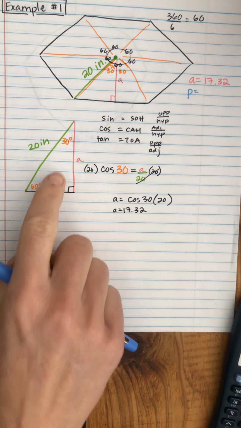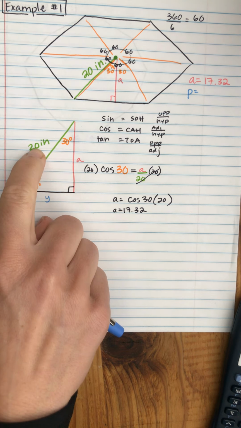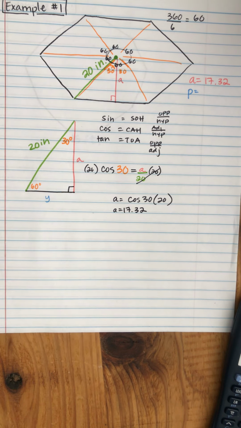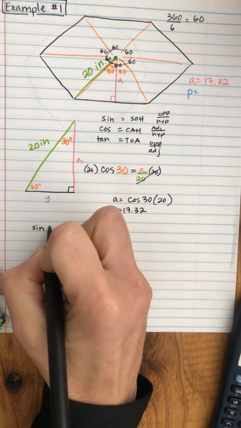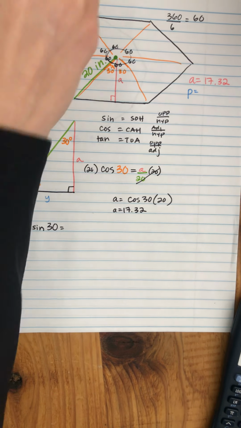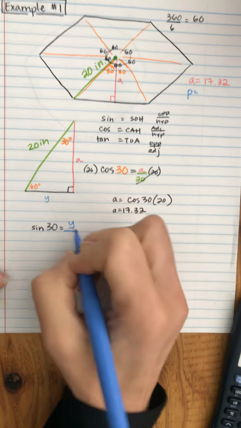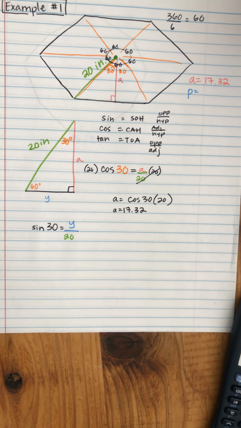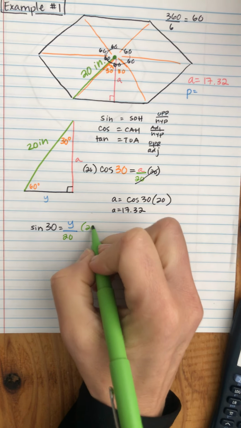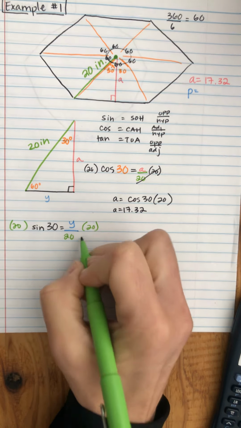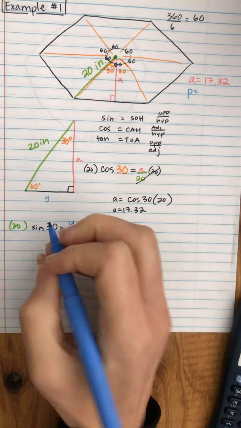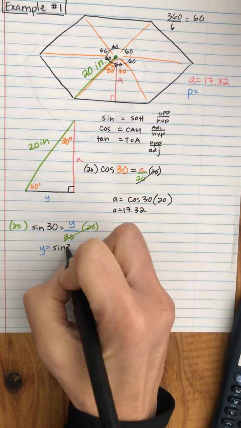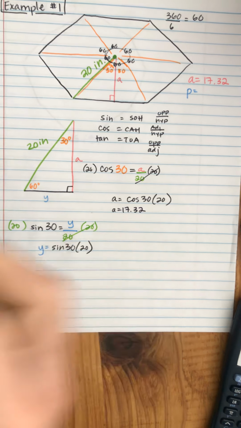So now I'm looking essentially for the opposite of 30 over the hypotenuse. And the opposite over the hypotenuse is the sine. So now I'm going to say the sine of 30 equals my opposite, which is y, over my hypotenuse, which is still 20. And now I can solve for y. So I'm going to multiply both sides by 20. Those cancel. And now I figure that y equals the sine of 30 times 20.